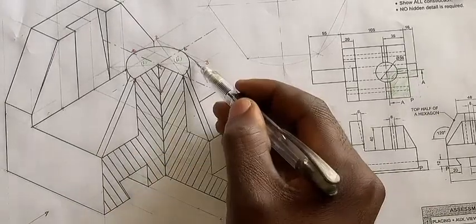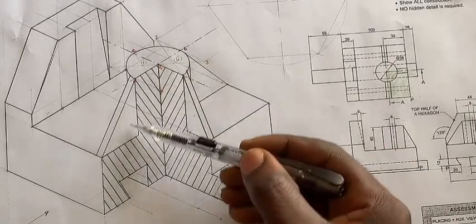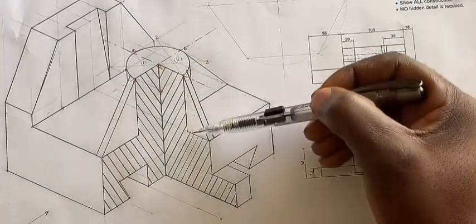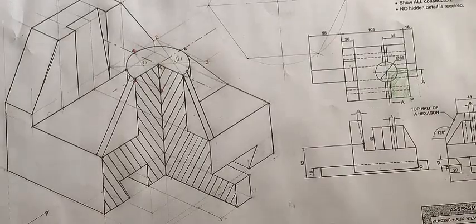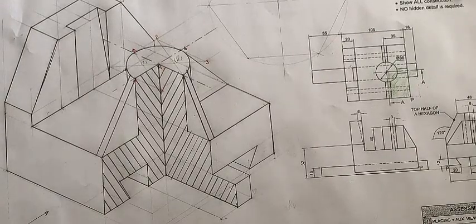That was it. Thank you very much, guys, for watching. That was Engineering Graphics and Design for grade 12, EGD grade 12. That was it. I actually picked it not from the workbook, but from the previous question paper.